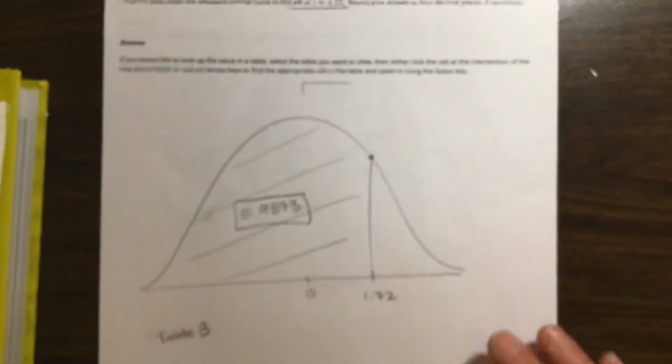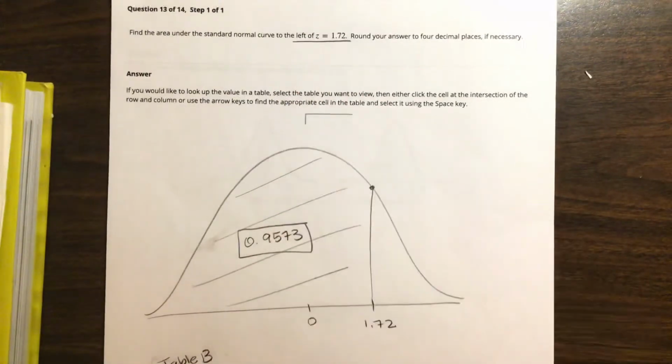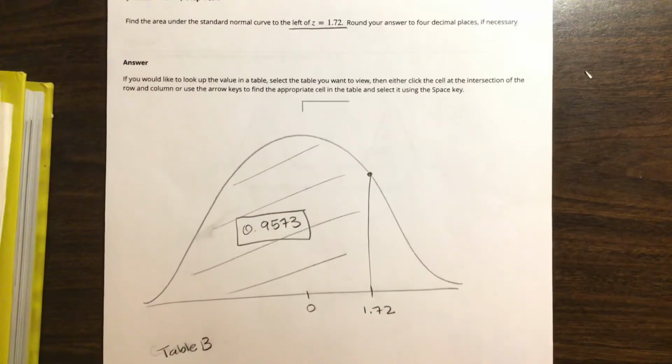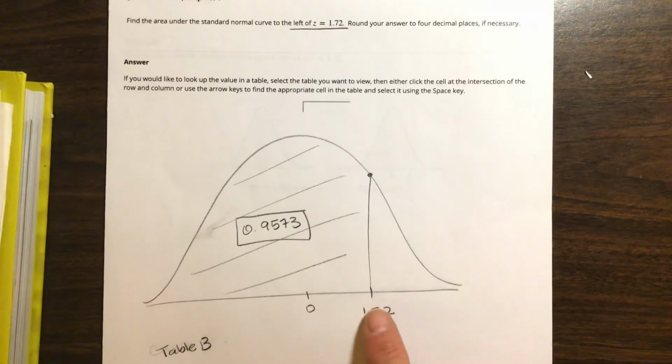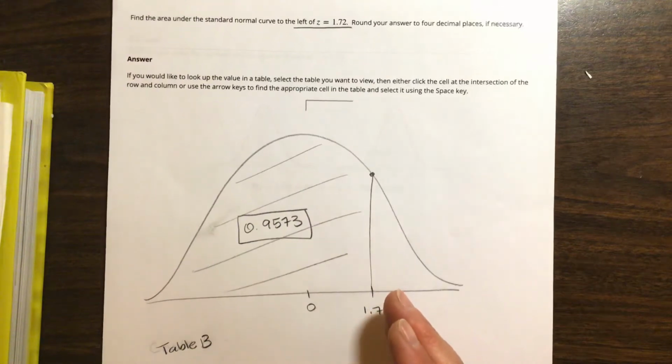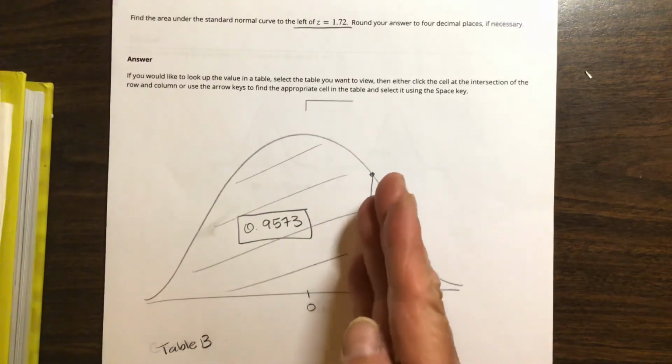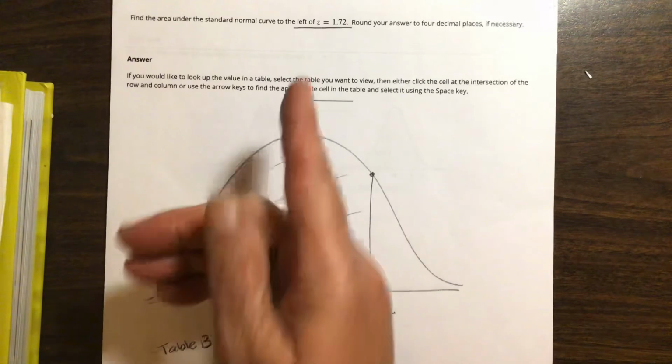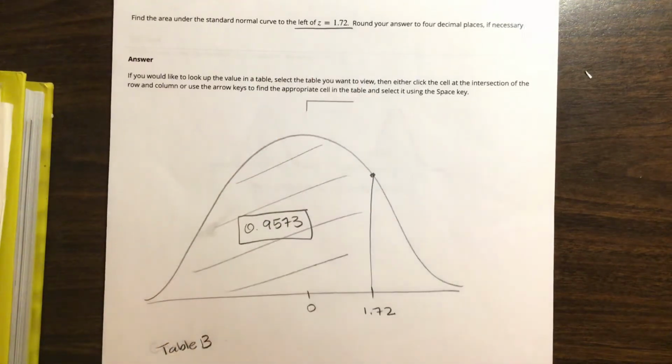These problems that are looking for the area to the left of a z-score are the simplest type of problems. You just need to think about where your z-score goes. This is positive, so it goes to the positive side of the 0. Then you're wanting to know the area for all of this to the left of your z-score.